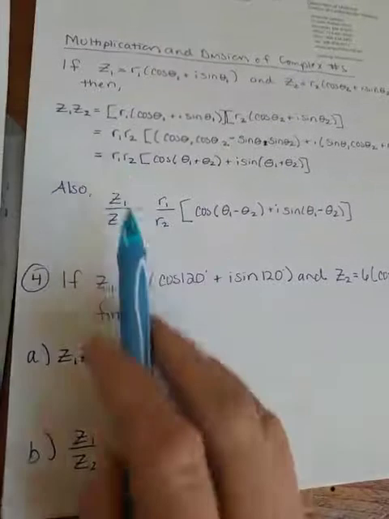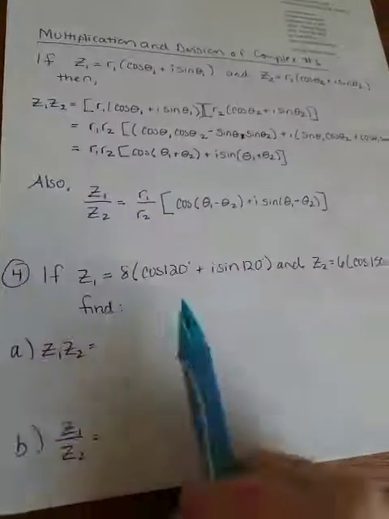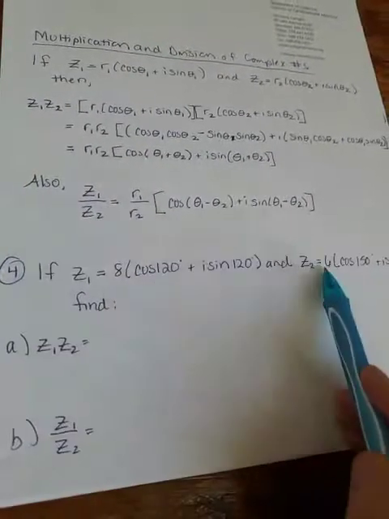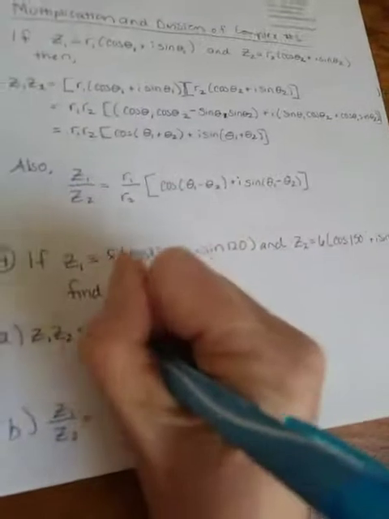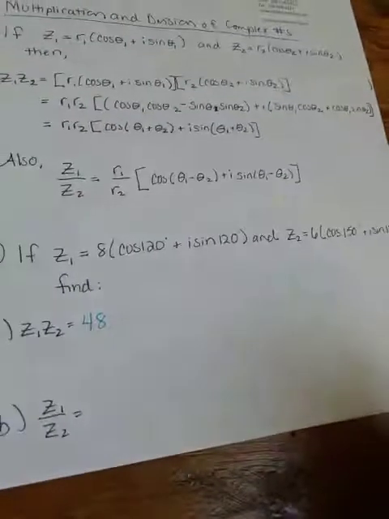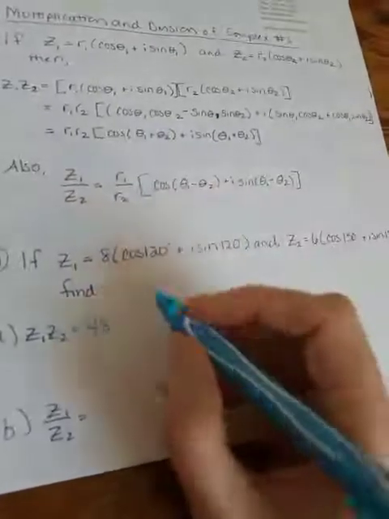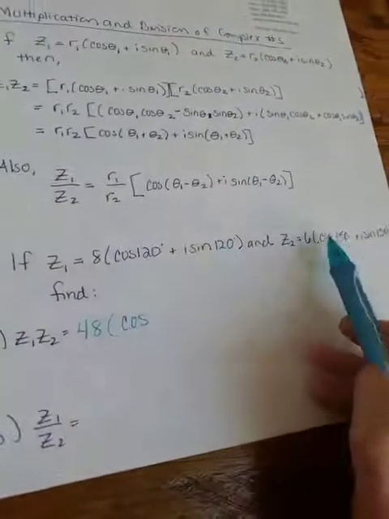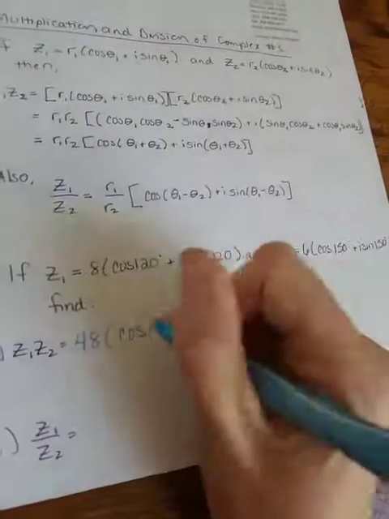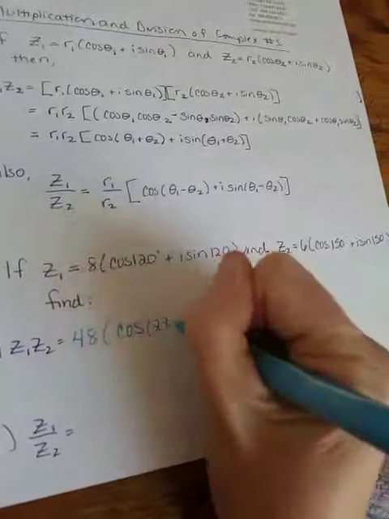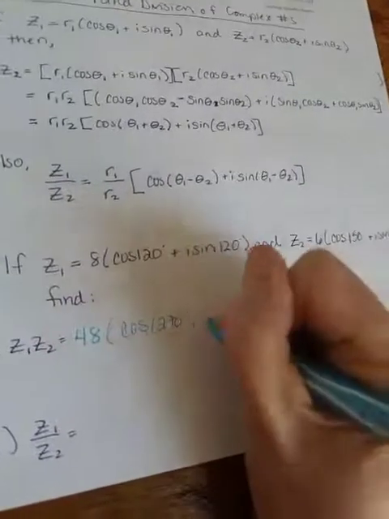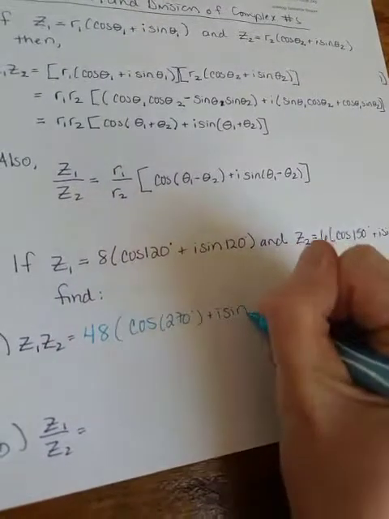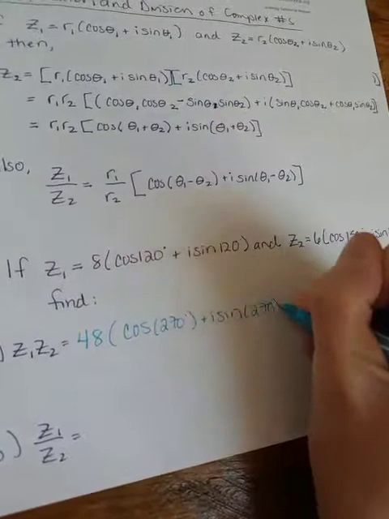So r sub 1 times r sub 2, 8 times 6, so I'm going to get 48. And then it says I have to add the angles together. So that's going to be the cosine of my two angles, 120 and 150, which is 270. It's going to be the same for both, plus i sine of the same number, 270.